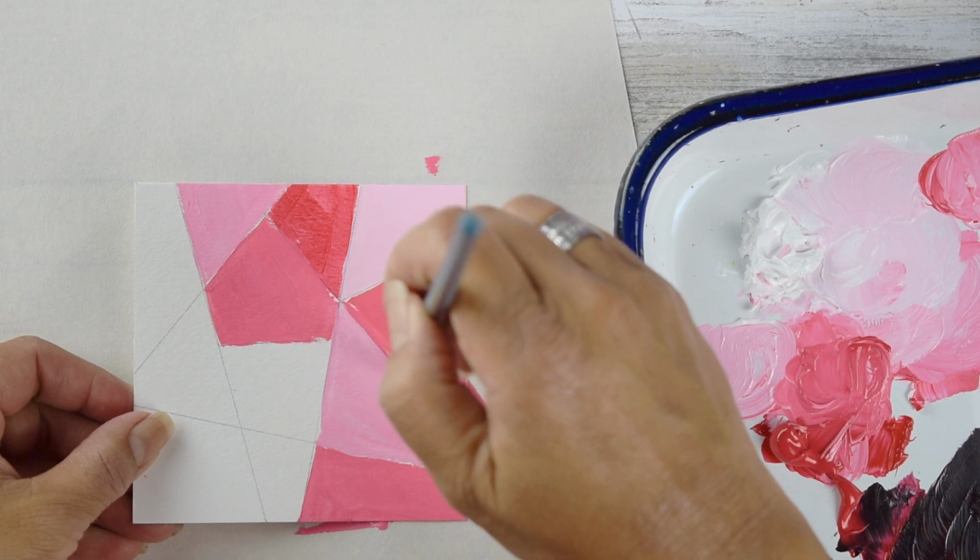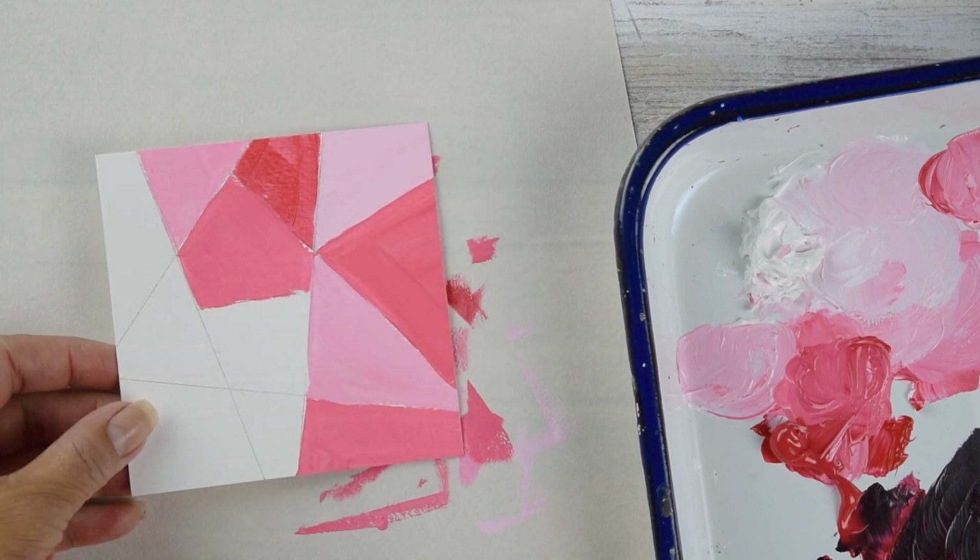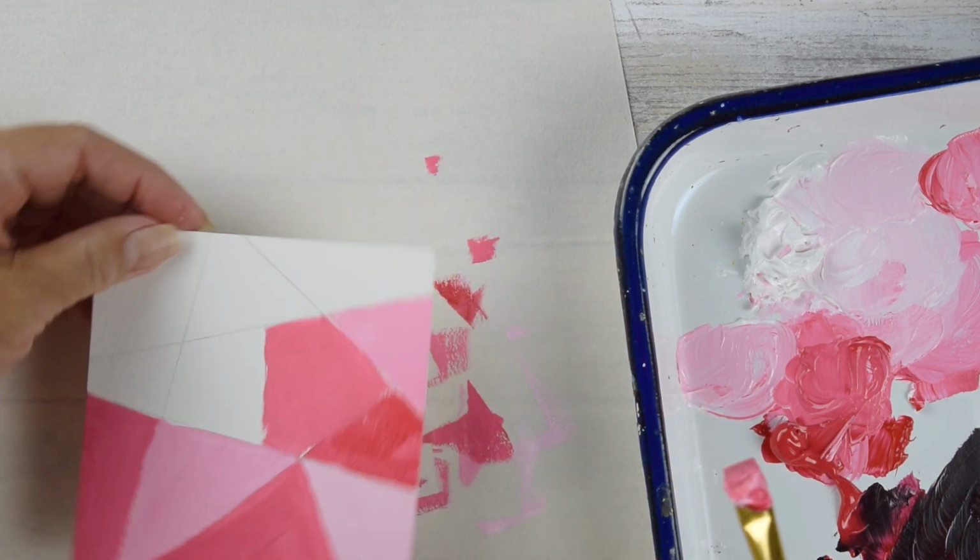Again, you want to make sure that you try to overlap that and have no paper showing through.